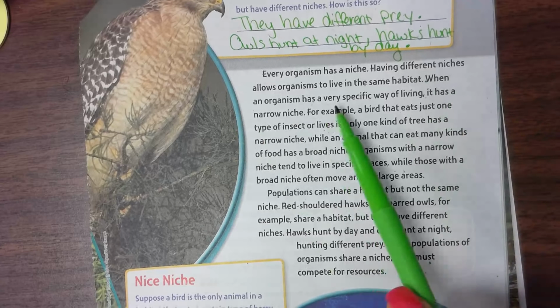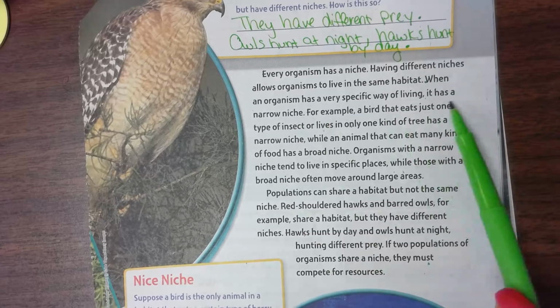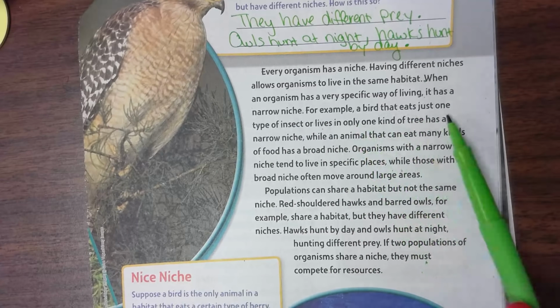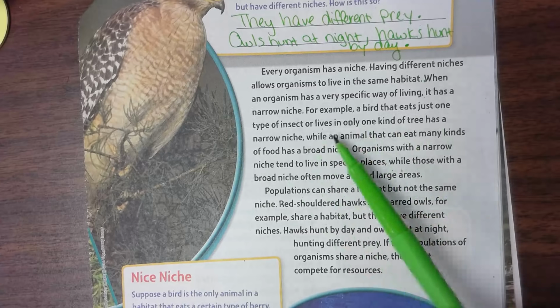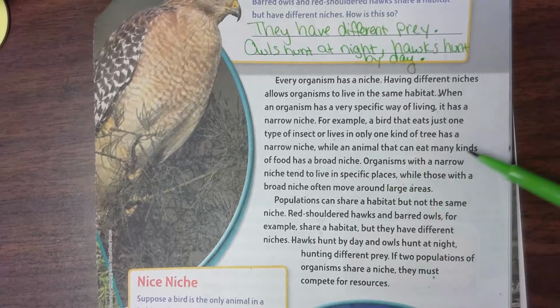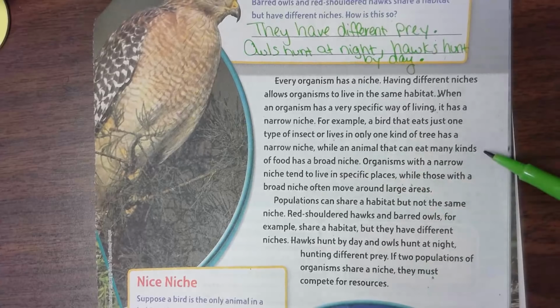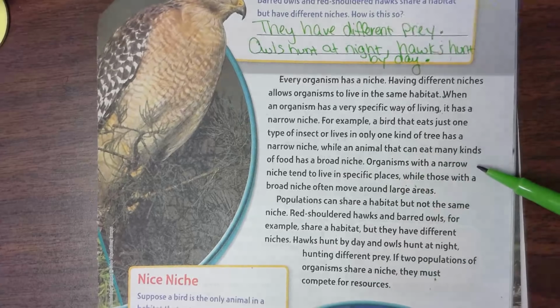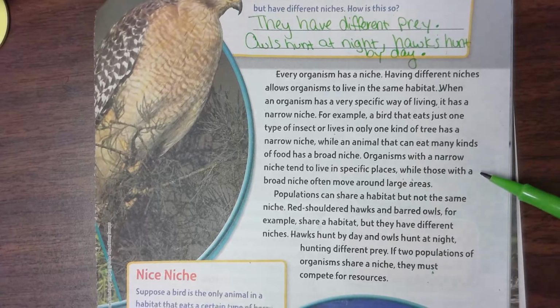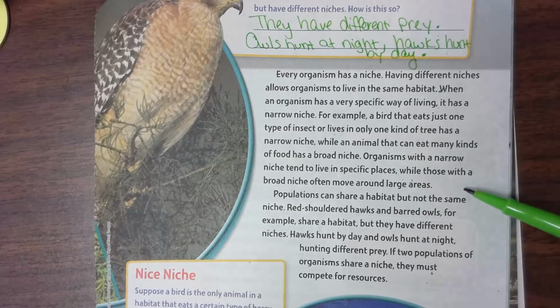All right. So when an organism has a very specific way of living, it has a narrow niche. For example, a bird that eats just one type of insect or lives in only one kind of tree has a narrow niche, while an animal that can eat many kinds of food has a broad niche. Organisms with a narrow niche tend to live in specific places, while those with a broad niche often move around large areas.